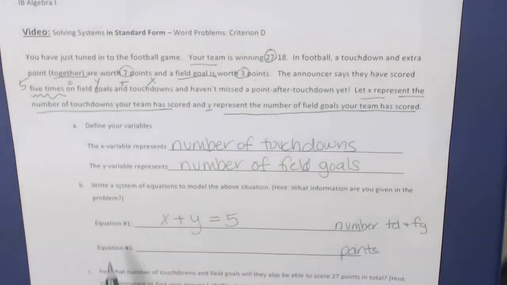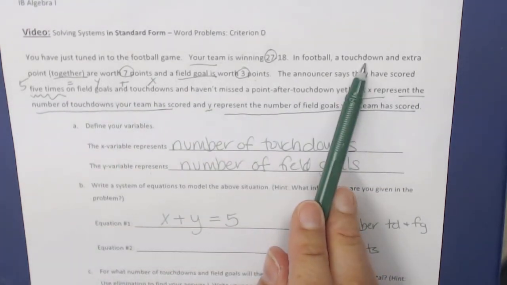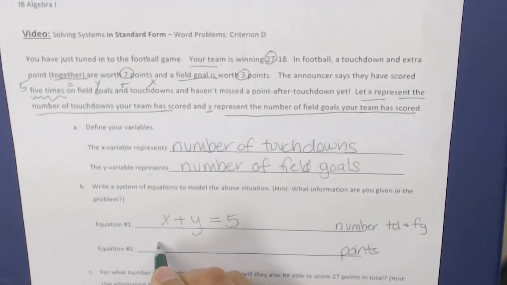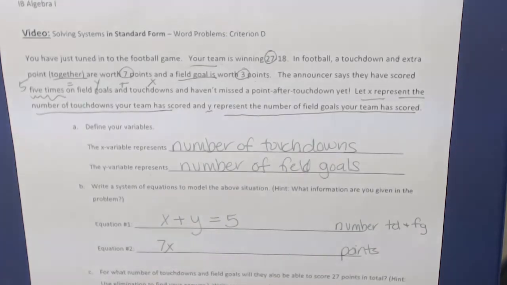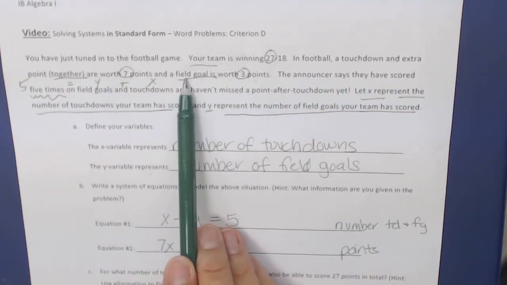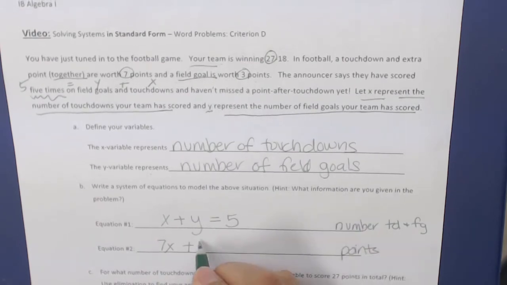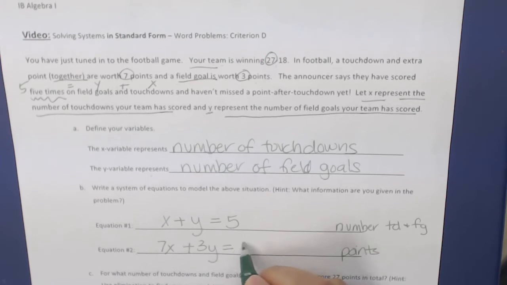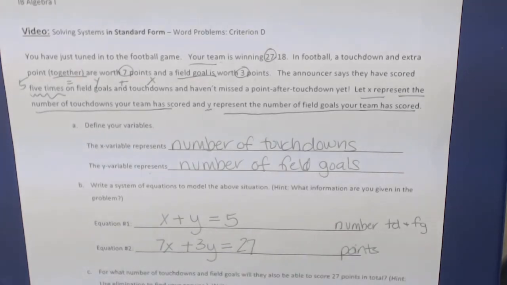So for equation 2, let's look at points. So touchdown and extra point. My touchdown is X, and that's worth 7. So 7 times my touchdowns. And I also have my Y, which are field goals, and they're worth 3 points, so 3Y. So touchdowns are worth 7, so 7X. Field goals are worth 3, so 3Y. How many points did that get? That got us to 27. So here are my two equations. I now have my system.